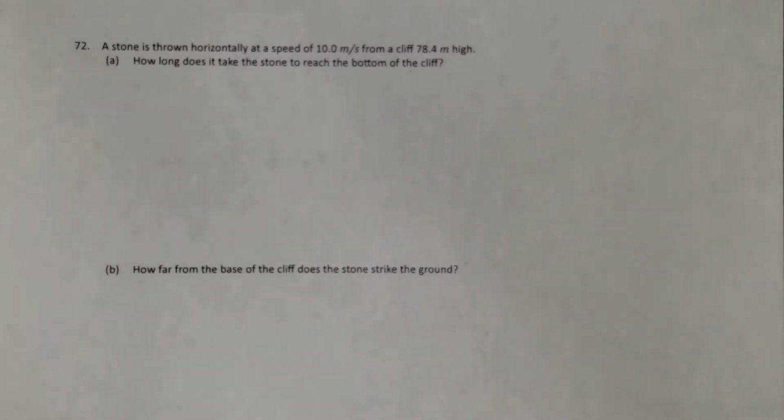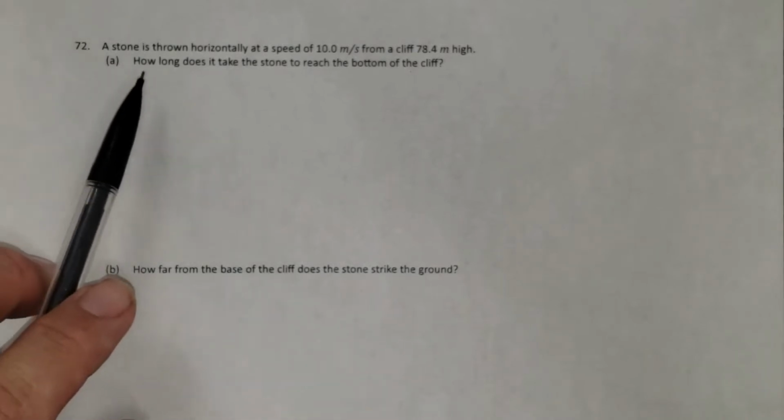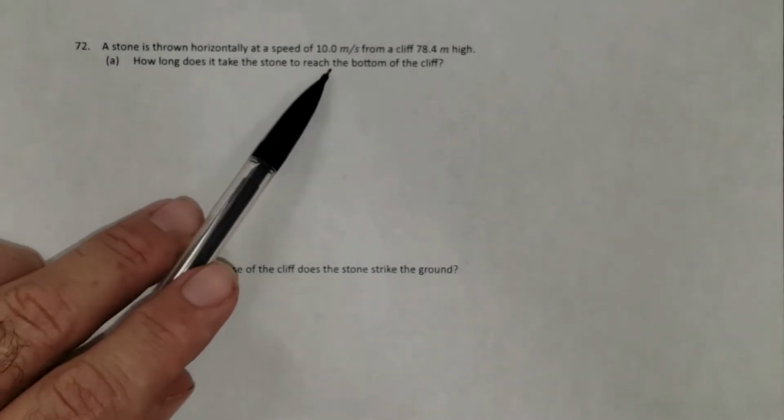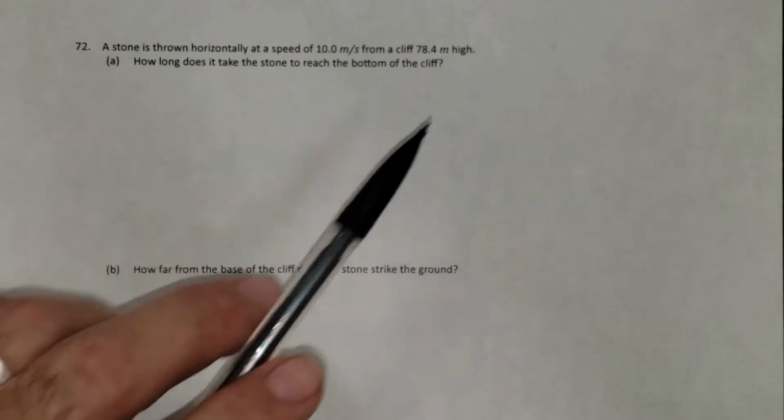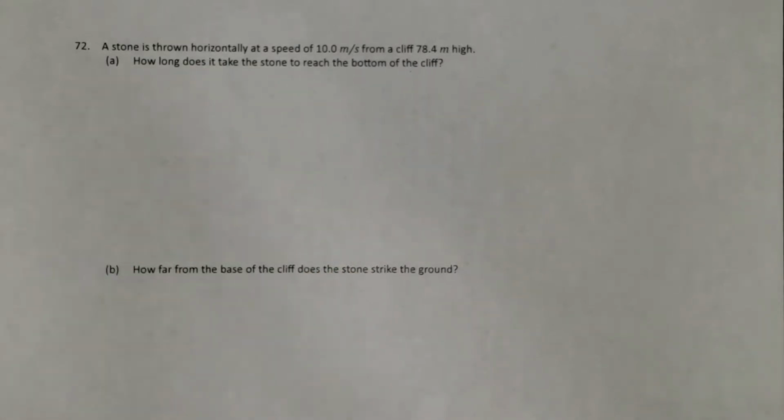Hello, this is a problem work through for problem number 72 in lesson 2.7 of the motion unit. So our problem is a stone is thrown horizontally at a speed of 10 meters per second from a cliff that is 78.4 meters high. Part A asks us how long does it take for the stone to reach the bottom of the cliff.